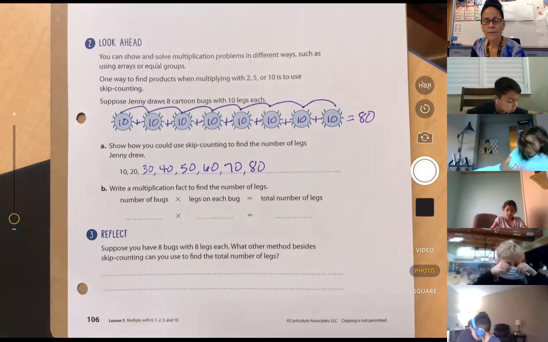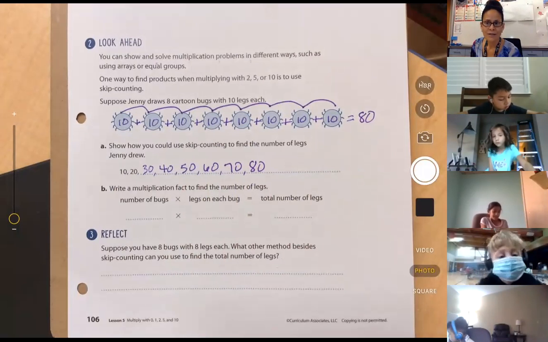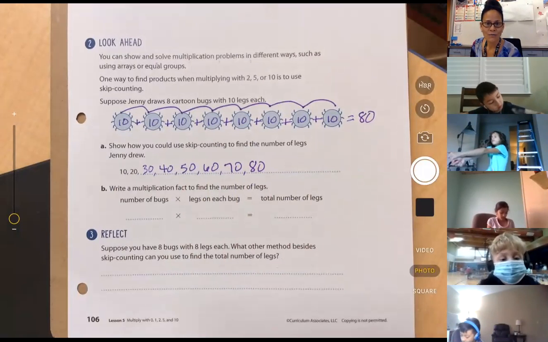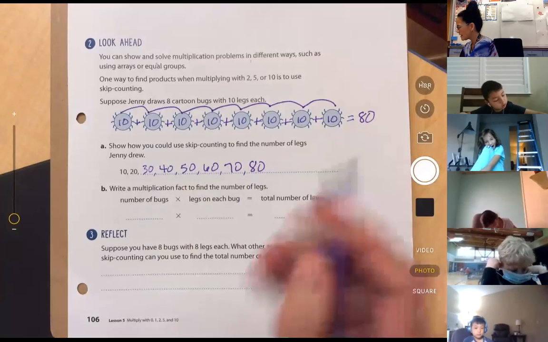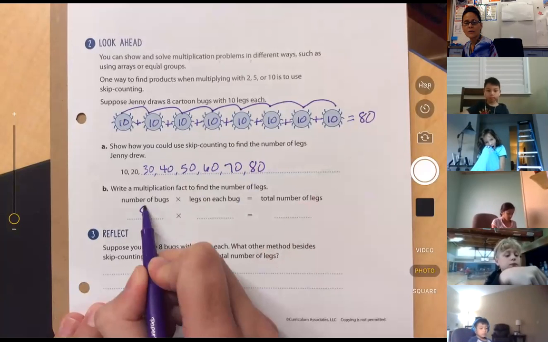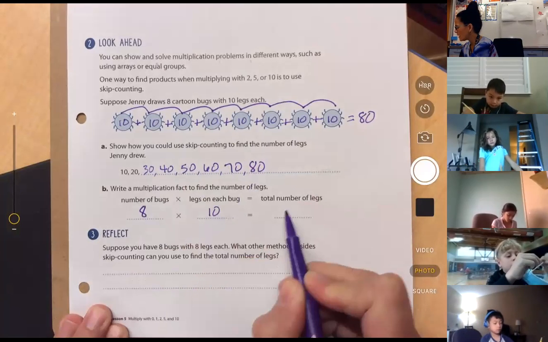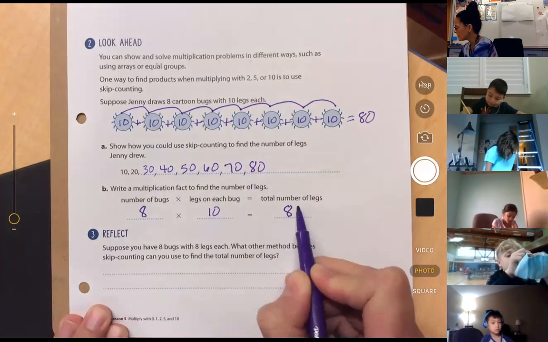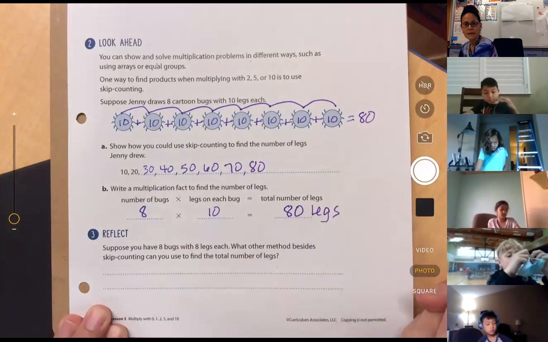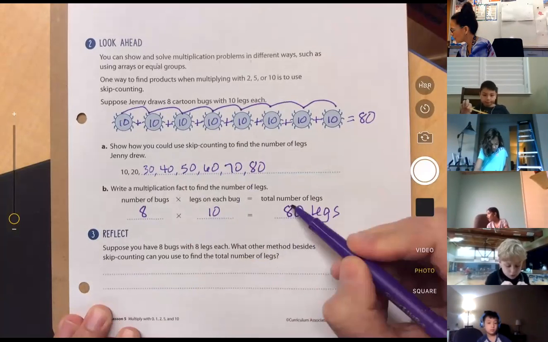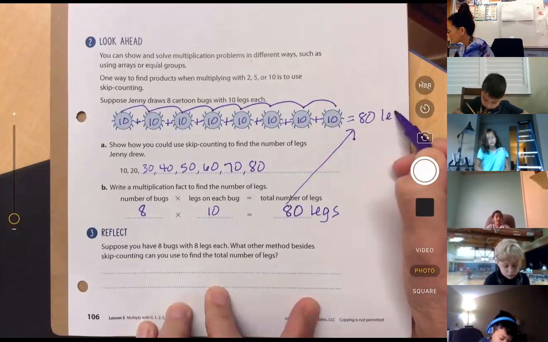And so in applying a multiplication equation or a multiplication sentence to these new 8 cartoon bugs, of course, we could say that we have these 8 bugs now. There are 10 legs on each bug, and we come up with a product of 80 legs. And of course, that product will match our repeated addition.